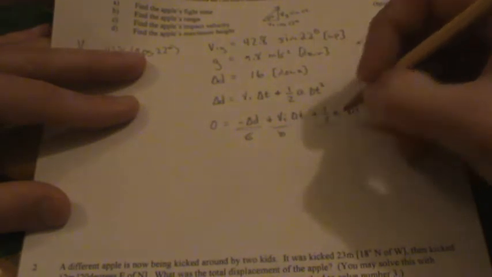And I note that I have a quadratic here, and this quadratic can be solved by noting that this is the c value, this right here is the b value, and this right here is the a value.